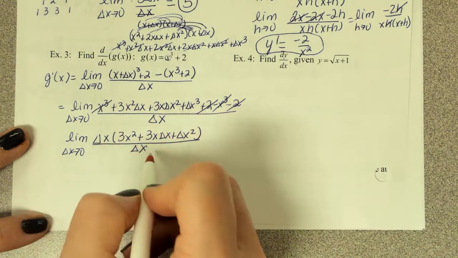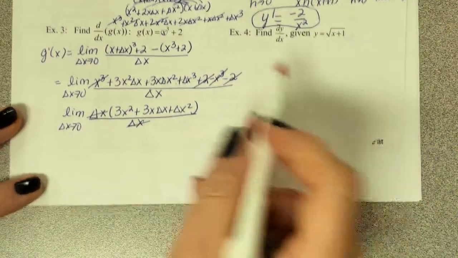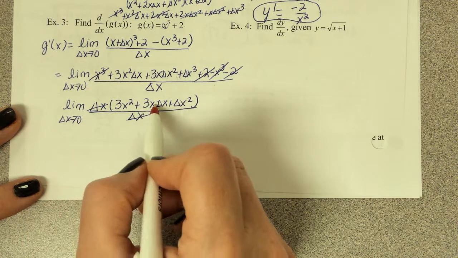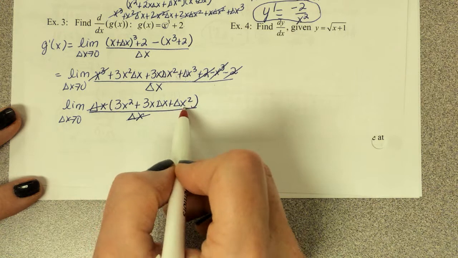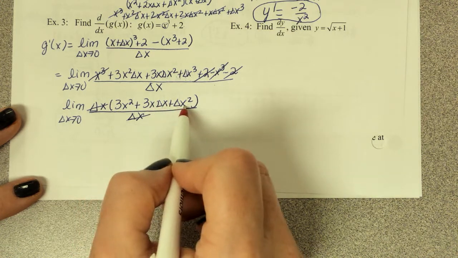So do you see now how we can cancel out these delta x's? After that delta x in the denominator's gone, now I can plug in 0 for delta x. So I can plug in 0 here, I can plug in 0 here. Plugging in 0 for delta x.